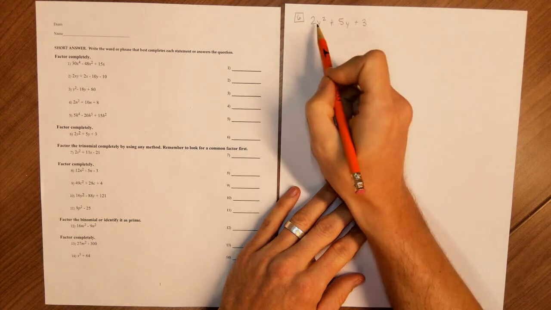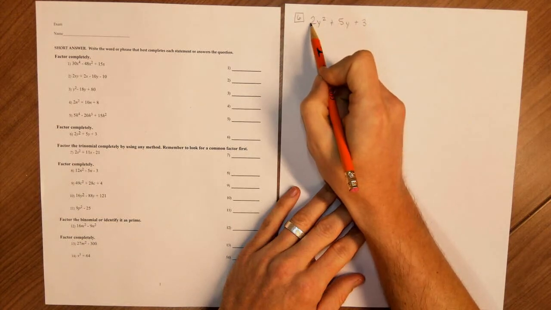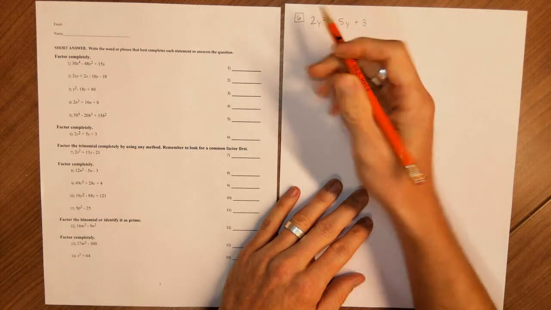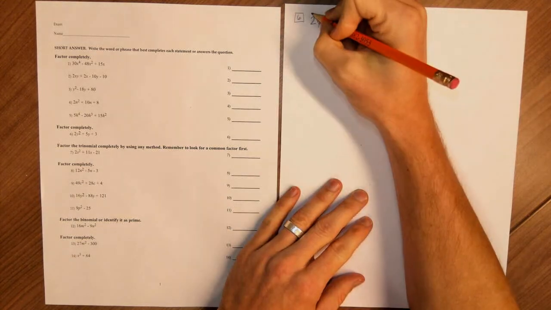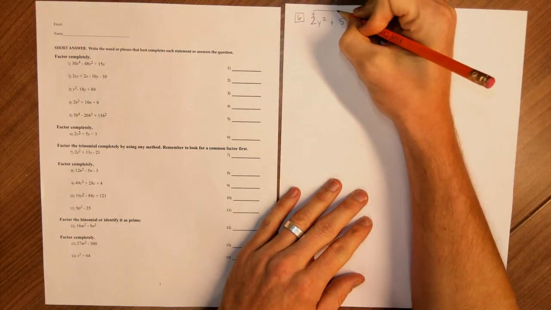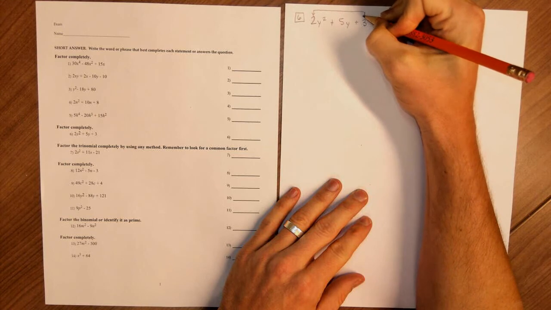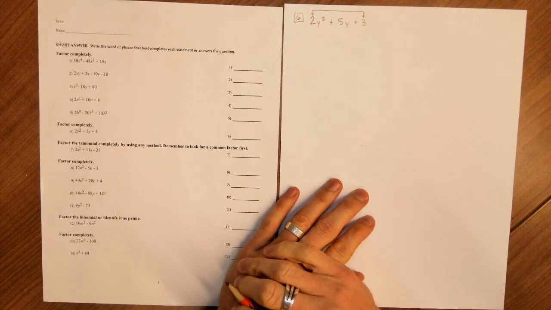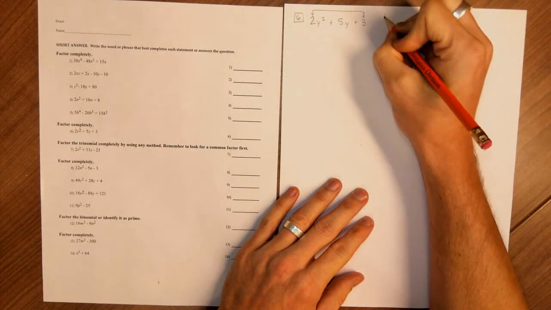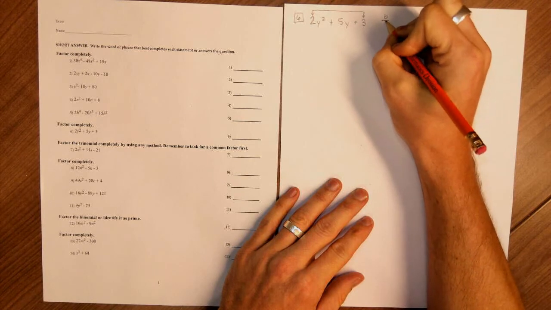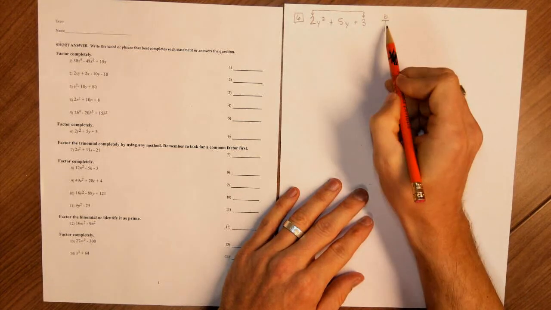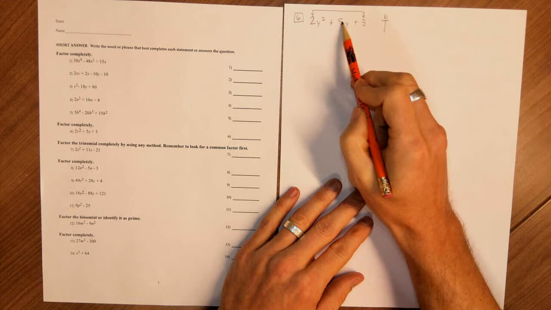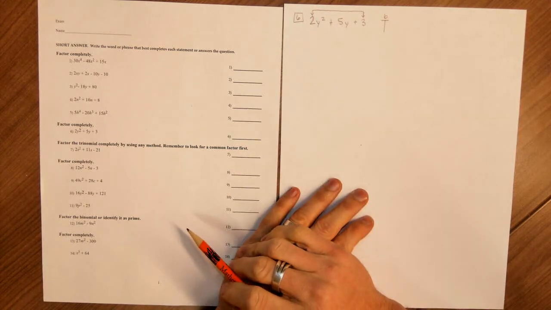Now when we have a lead coefficient that's other than just 1, if it's 2 or greater, we want to take this number and multiply it times that constant, right? And that's going to be our number that we're looking for now. So 2 times 3 is 6, right? And we're still looking for things that add to be our middle term, right?